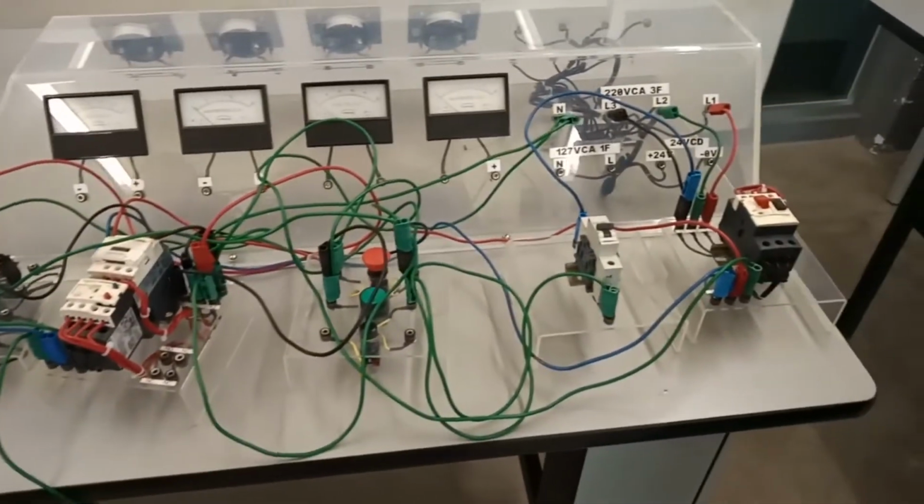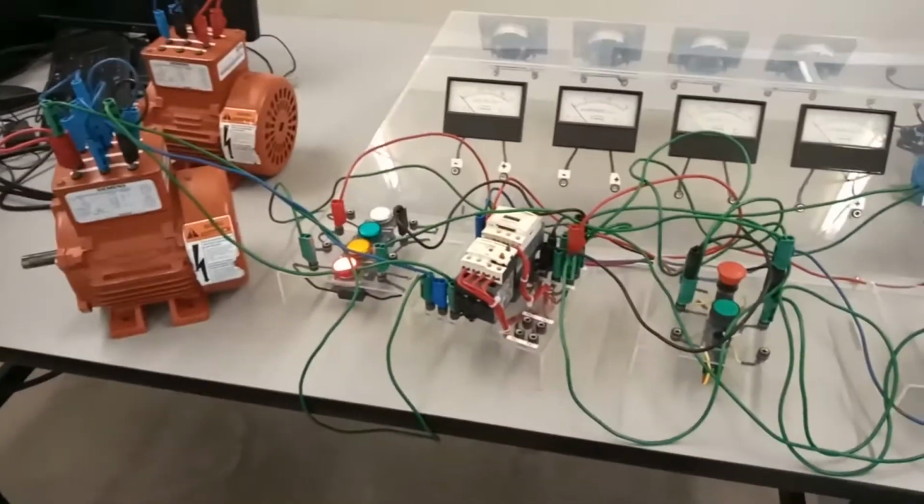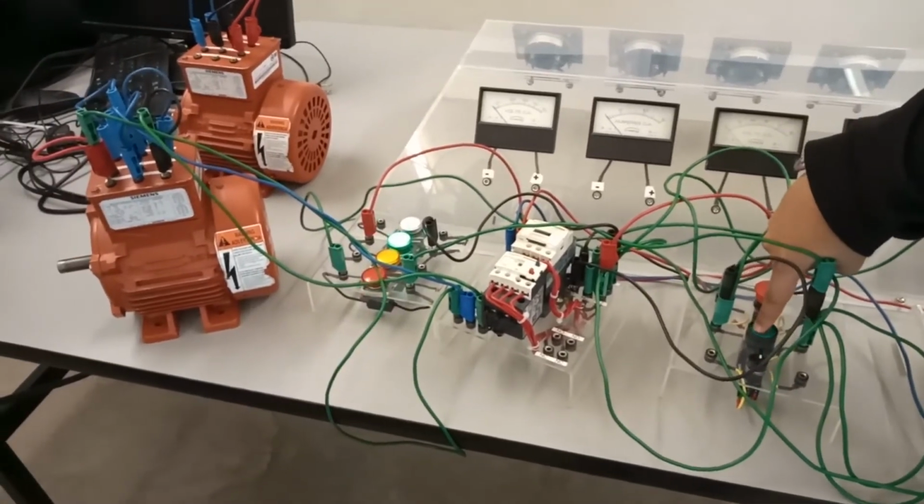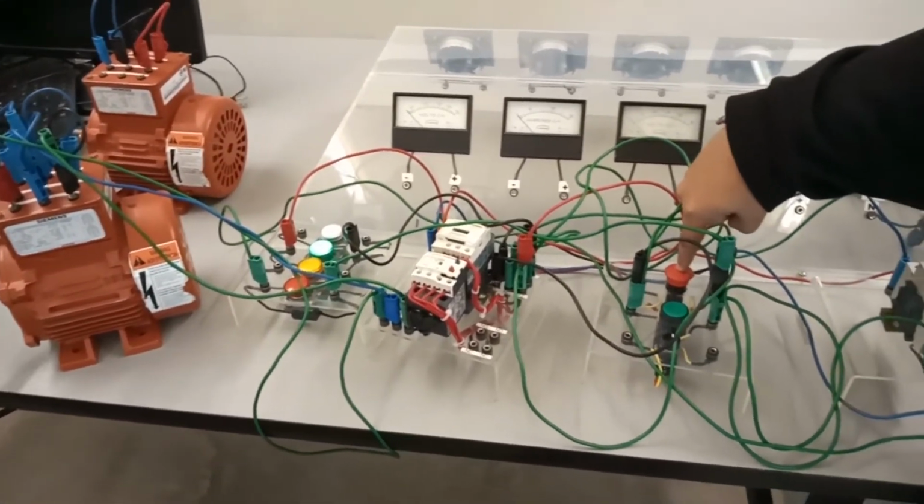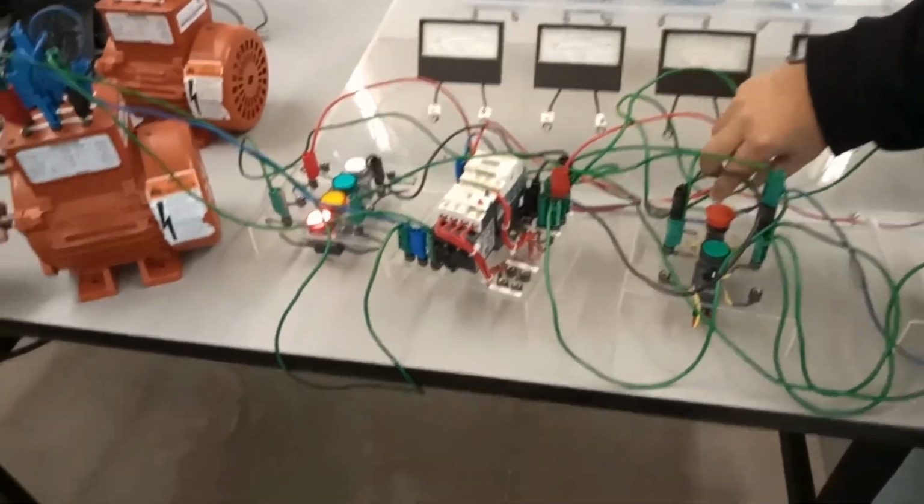In this implementation, to control the direction of the motor, the line 1 and 3 were inverted and the spin of the motor was inverted.